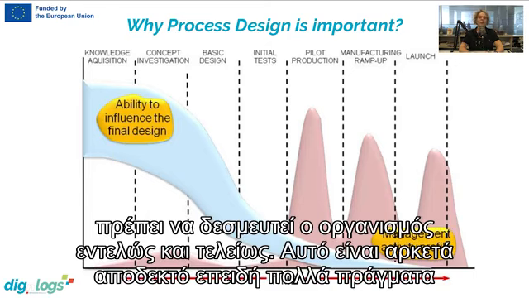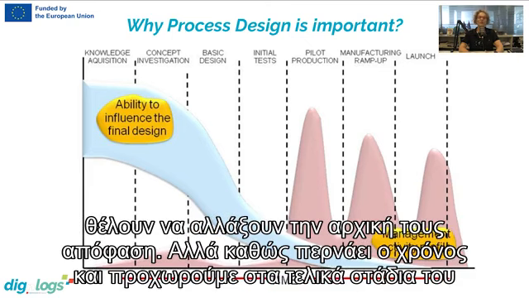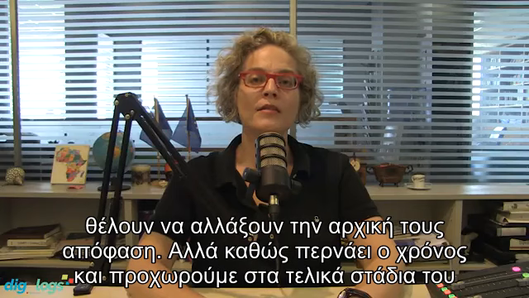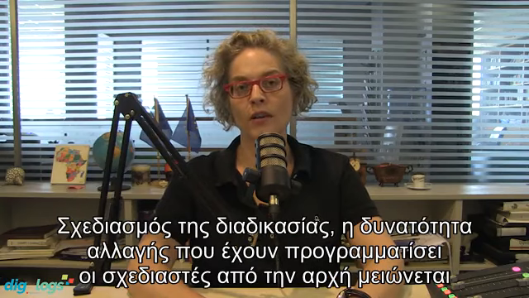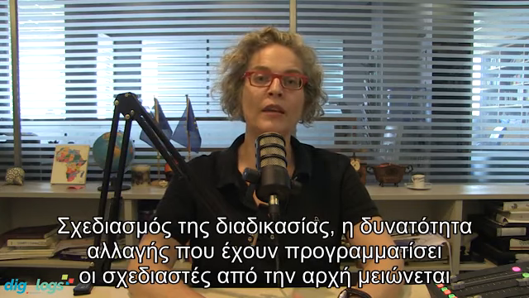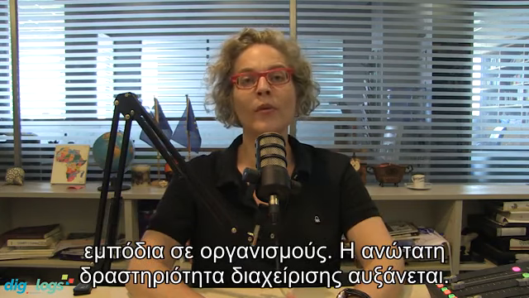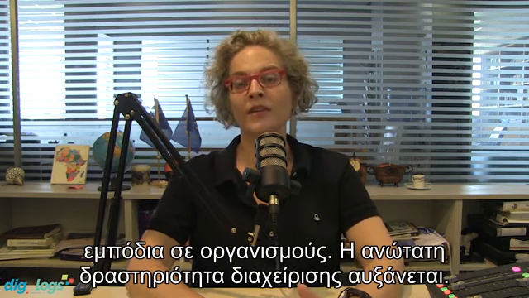That is quite acceptable because many things could change until we reach the final stage, such as technology that could make designers want to change their initial decision. But as time passes and we move on to the final stages of process design, the ability to change what designers have planned from the beginning is decreasing, whereas the organization's top management activity is rising.